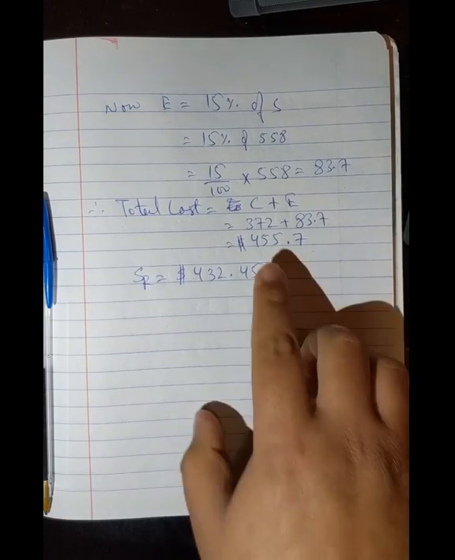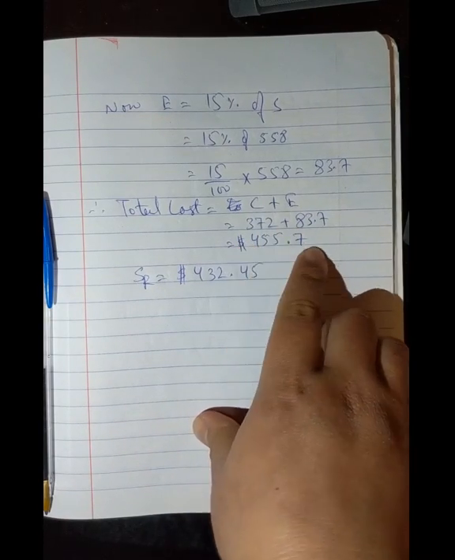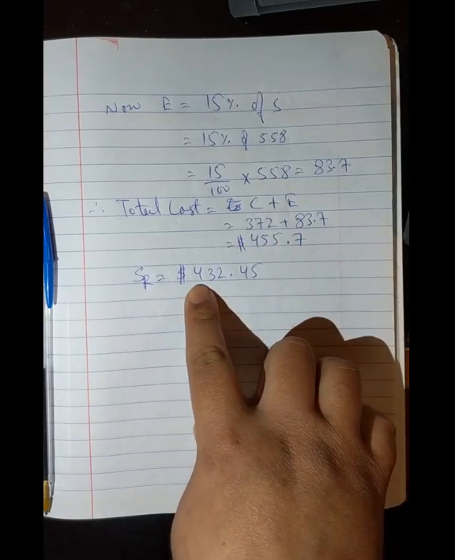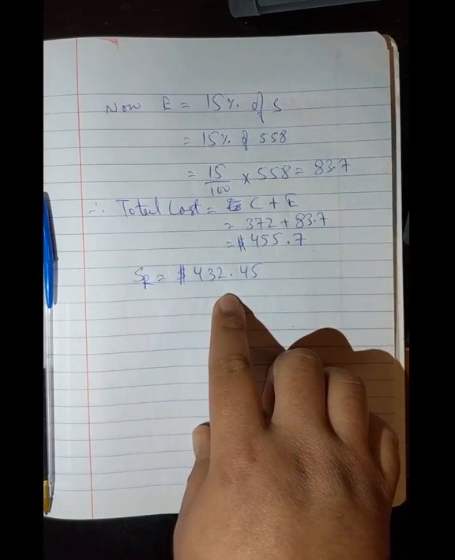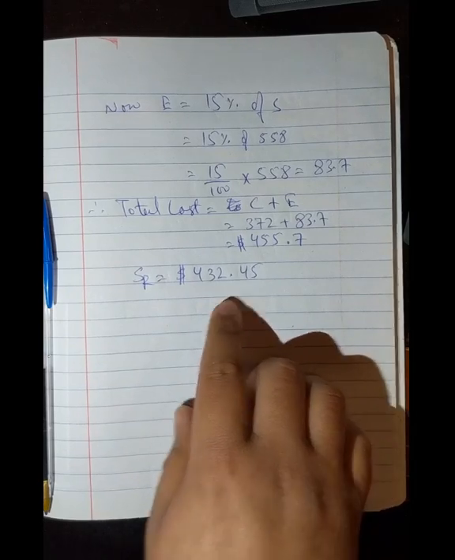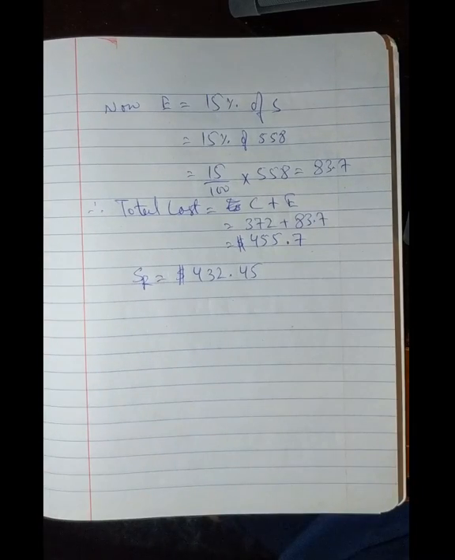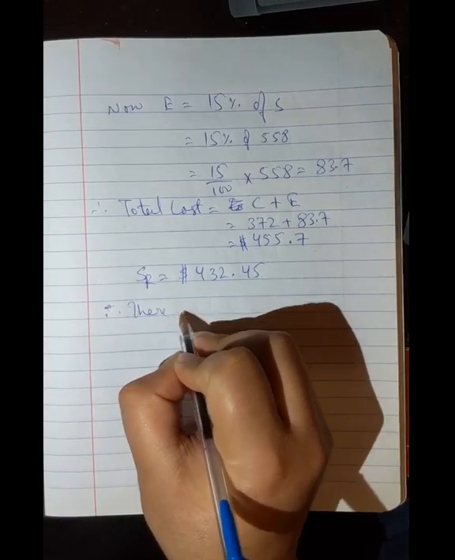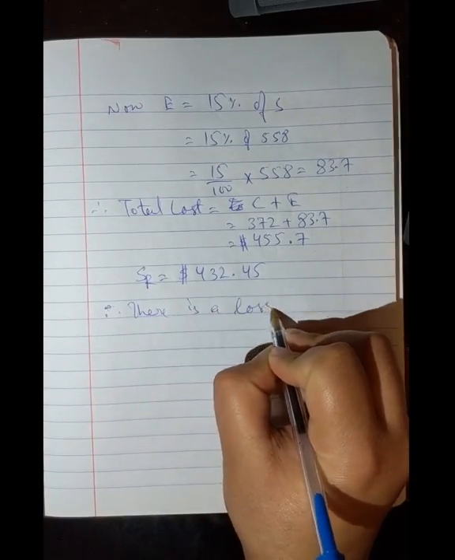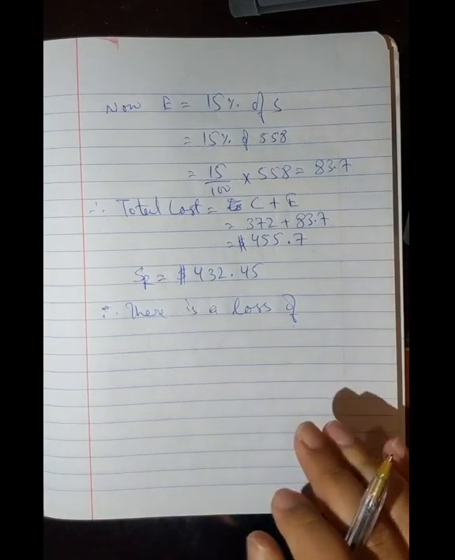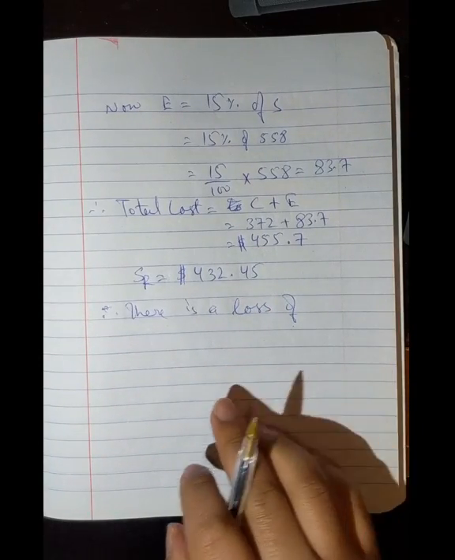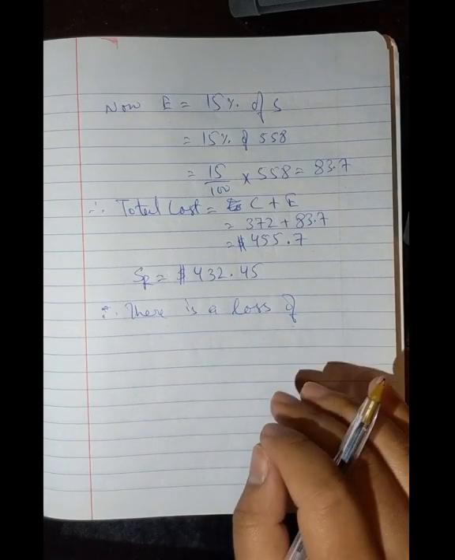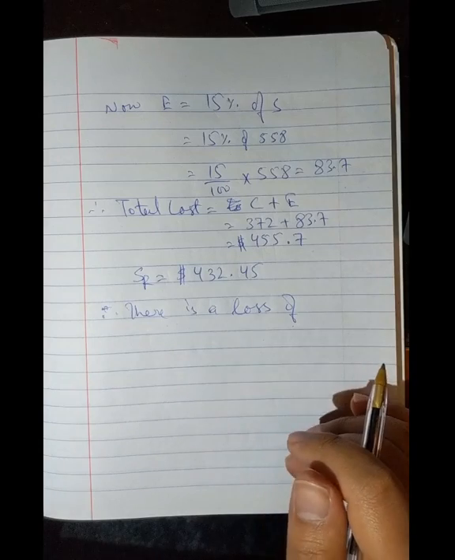See, they spent this much money on the dishwasher, but they sold it for less, right? They are in loss. In both questions we saw a loss. There will be questions where you'll see the profit as well.